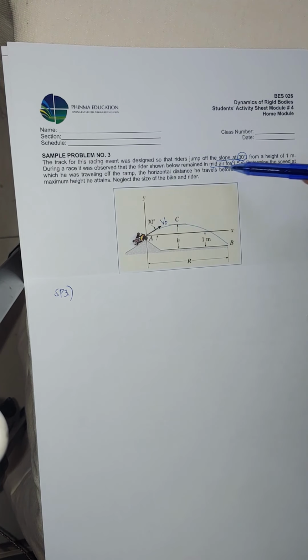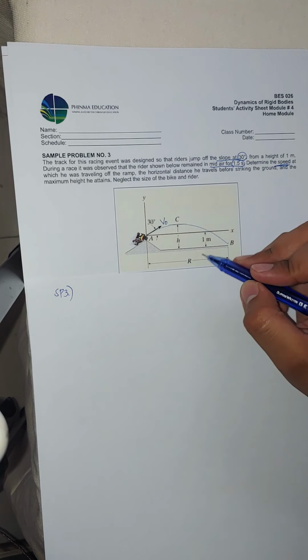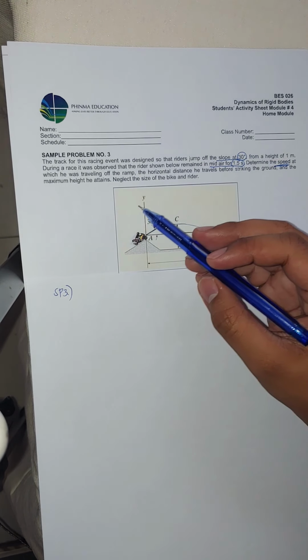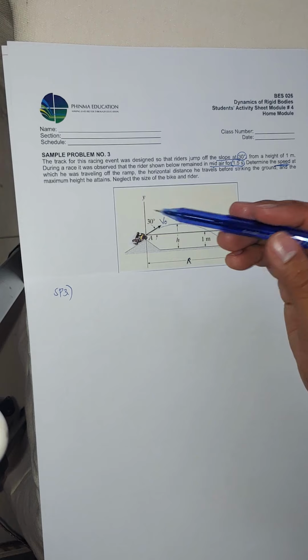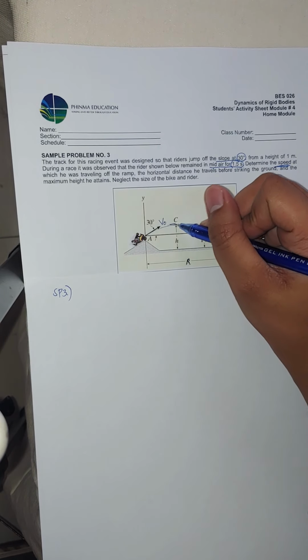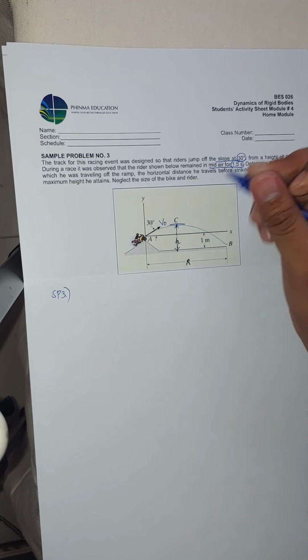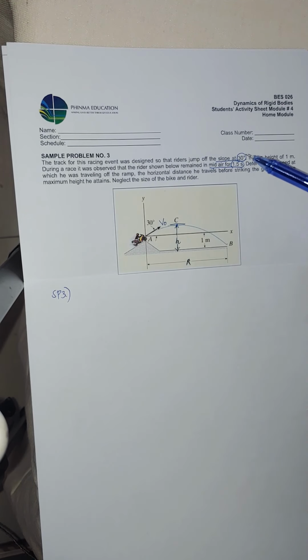The horizontal distance he travels before striking the ground. This is R, the range. And the maximum height he attains, this one, H. Neglect the size of the bike and the rider.